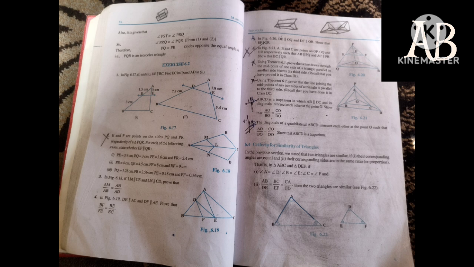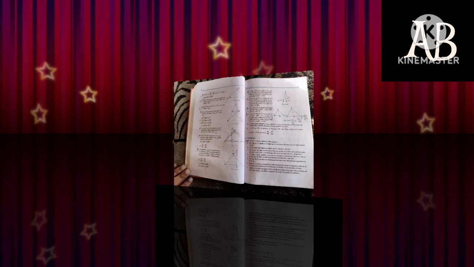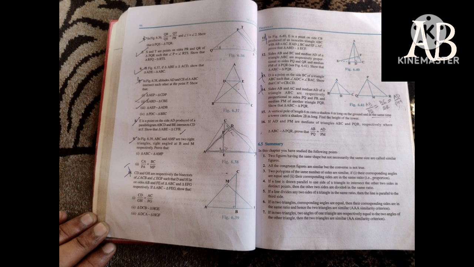Then in exercise 6.3, question number 6 is important, question number 4 is important, 13 and 16.